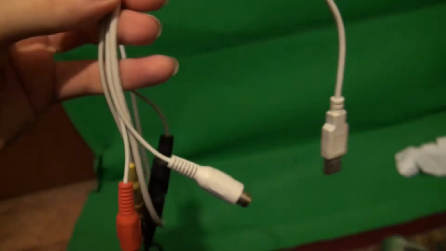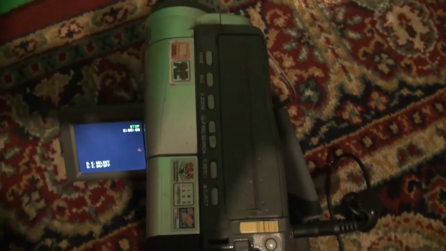And this is the device I used to connect it to the computer, and then you just have to press play and burn it off onto the computer in real time. So that's actually modern footage, recorded quite recently.